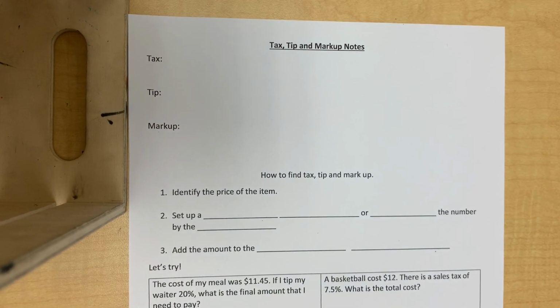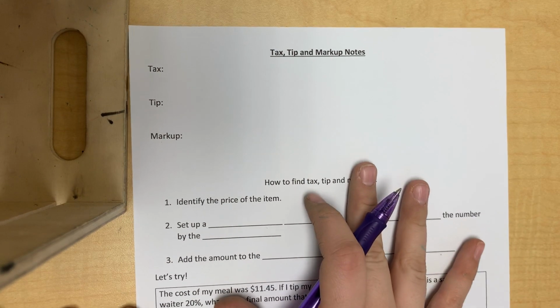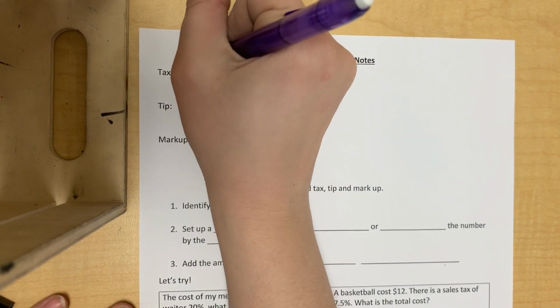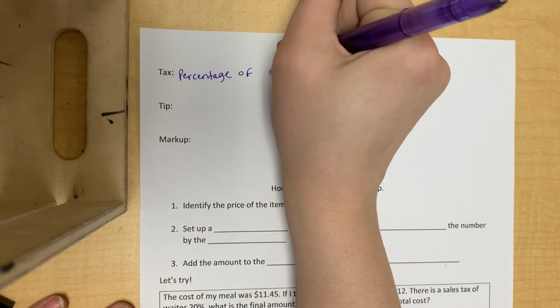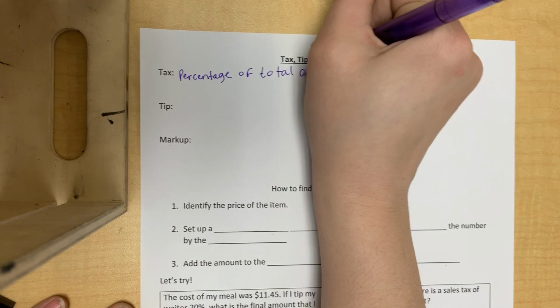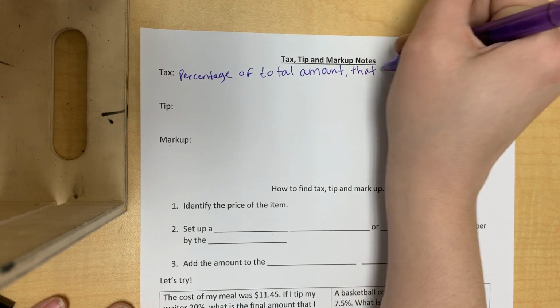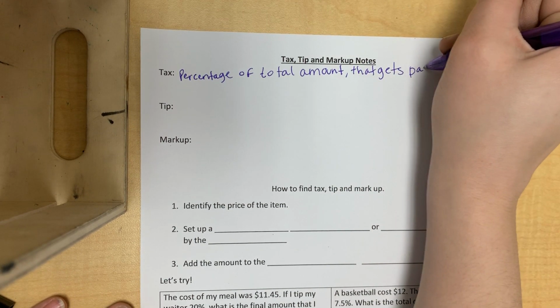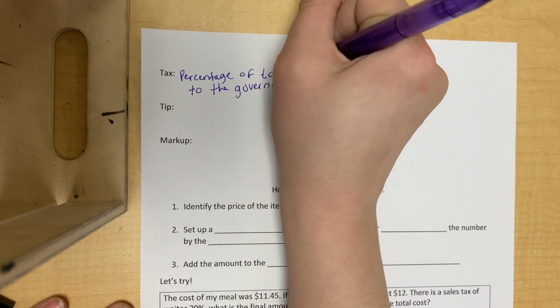All right, so today we are going to be learning about tax, tip, and markup. Whenever you go to the store, when you purchase something, almost always there's going to be some sort of a tax on it. A tax is a percentage of the total amount that gets paid to the government.